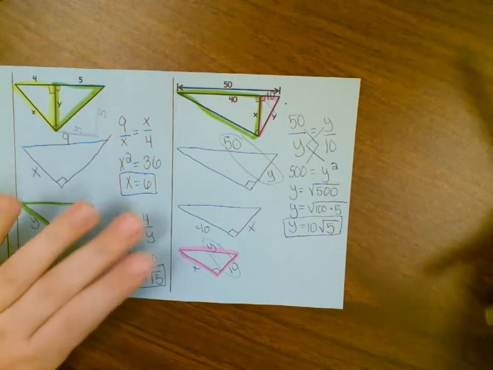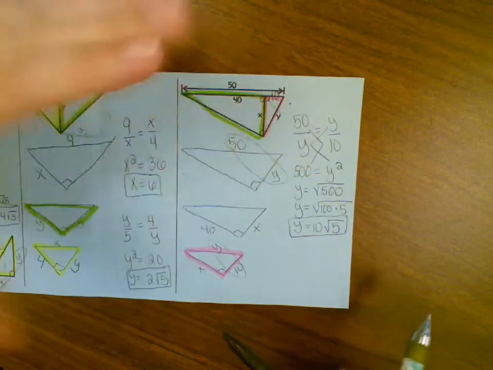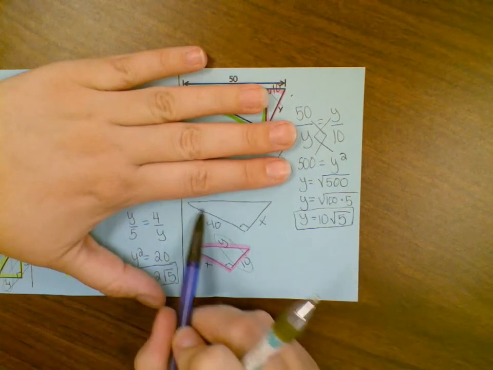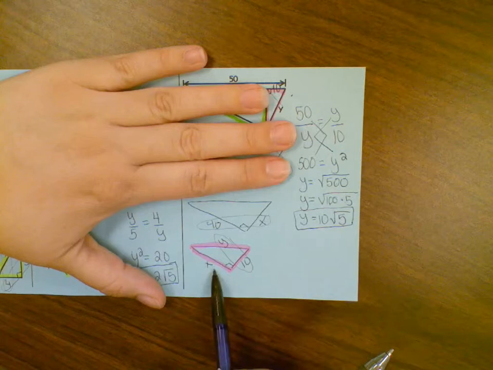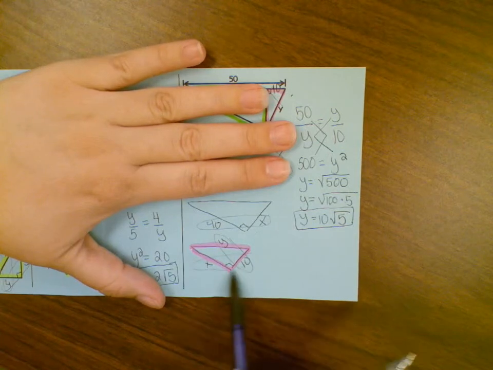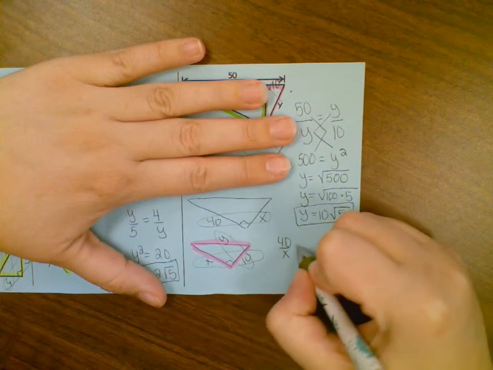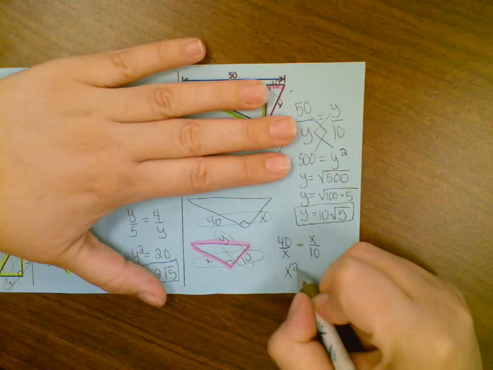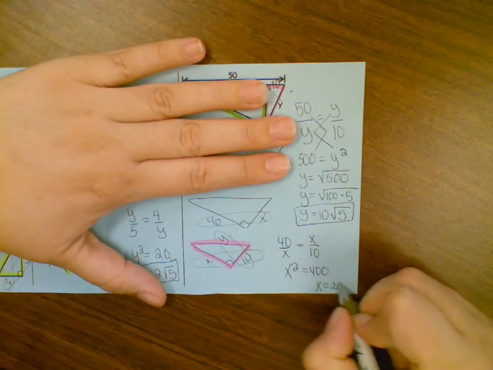So now we look for our x proportion. We've got no x's in this one, so that triangle is not relevant for us right now. Here we have a 40 on the left and an x on the right. And then an x on the left and a 10 on the right. So there's our x proportion. 40 over x equals x over 10. Cross multiply, we get x squared equals 400. So once we take the square root, we get x equals 20.